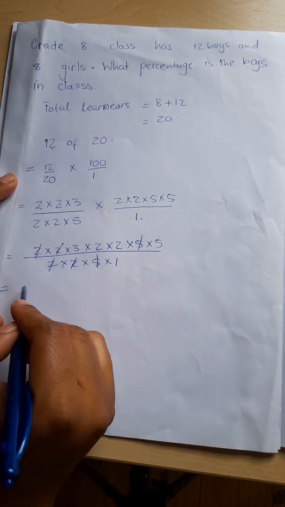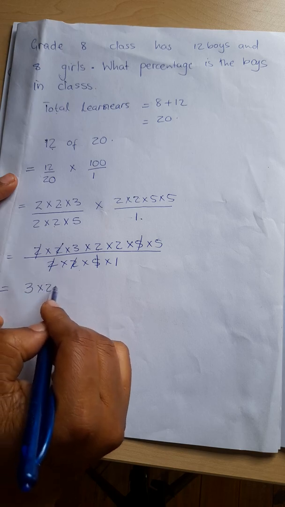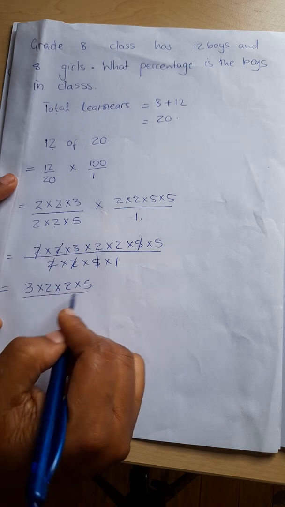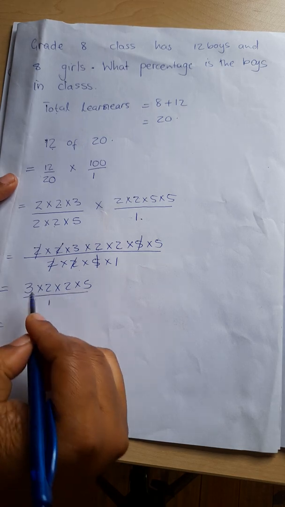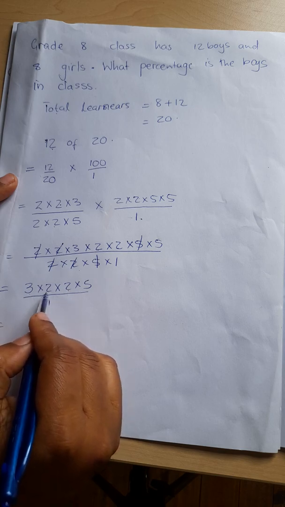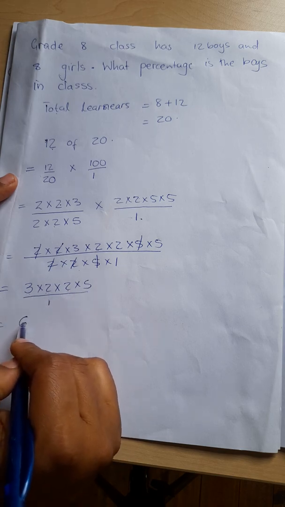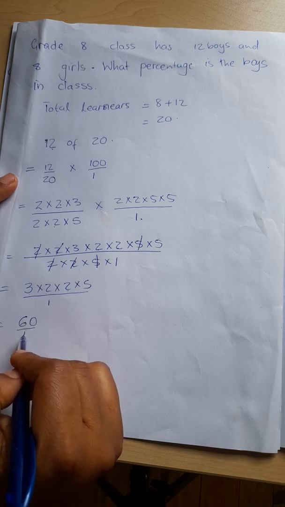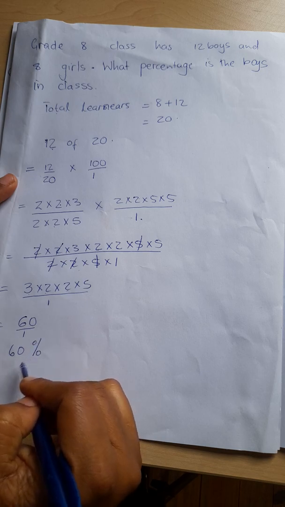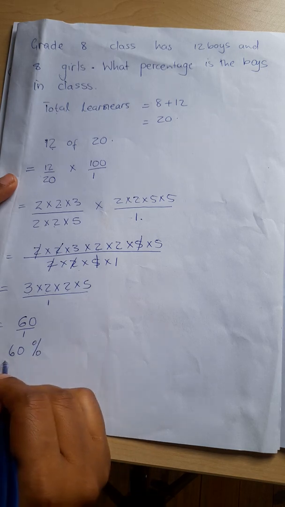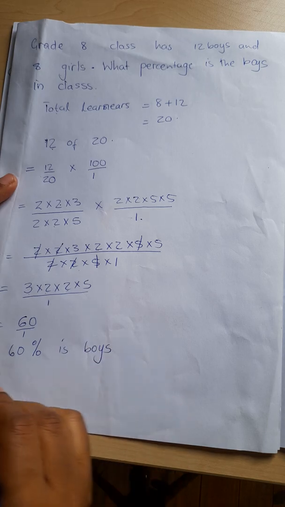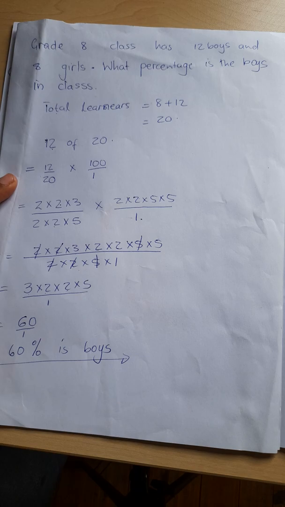So at the top we are left with 3 times 2 times 2 times 5 divided by 1, which is the same as, let's see, 6, 12, 60. 60 divided by 1 gives us 60, which means 60% in the grade 8 class is boys. 60% is boys. So you see how we determine percentage.